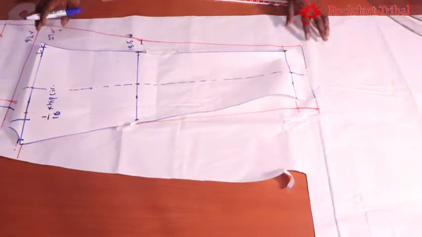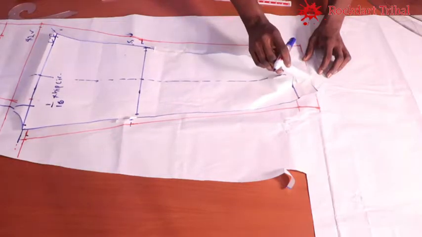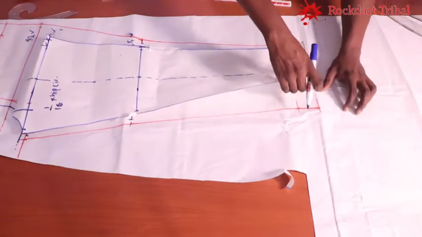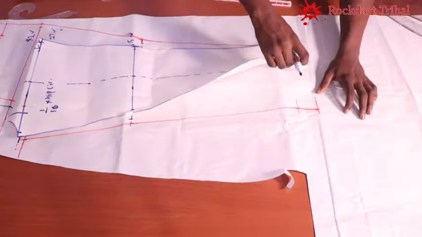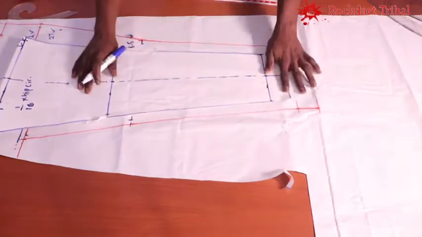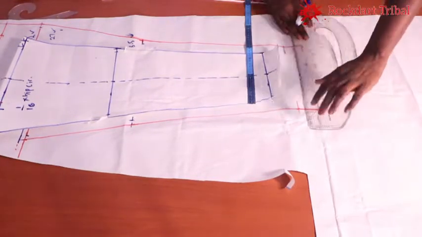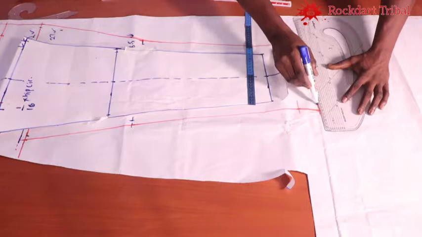We're going over to the hemline to do the same thing. So this is how I use a continuous method to check my pattern and know if I'm correct or if I'm in line with my measurement.